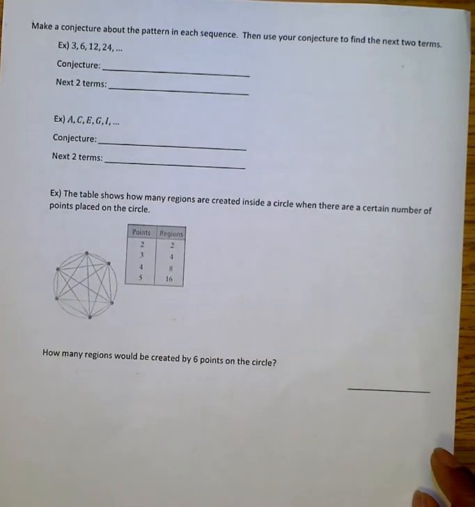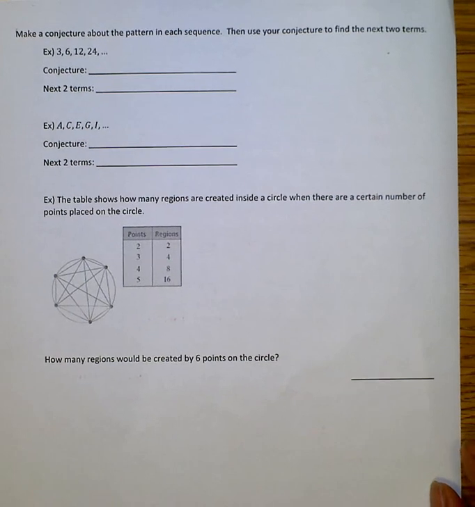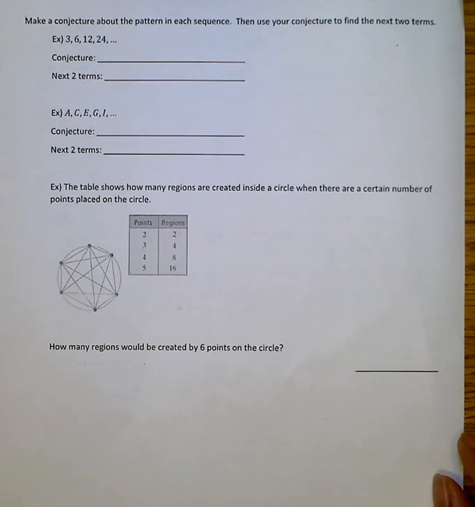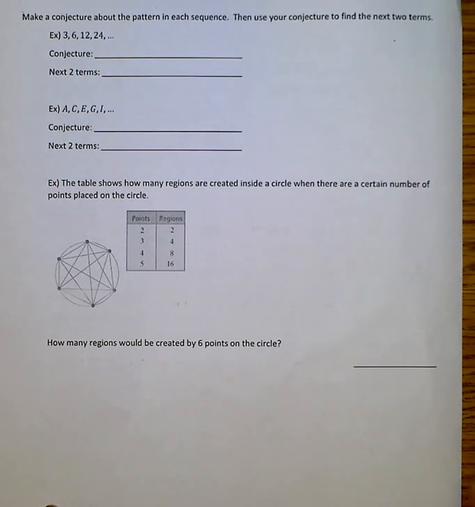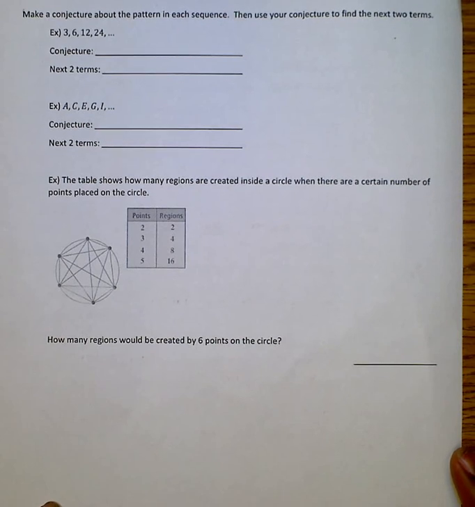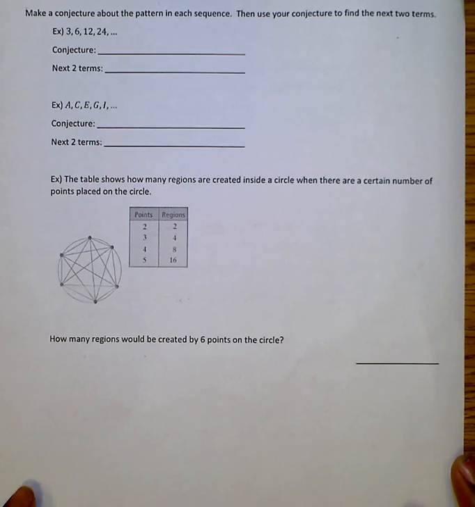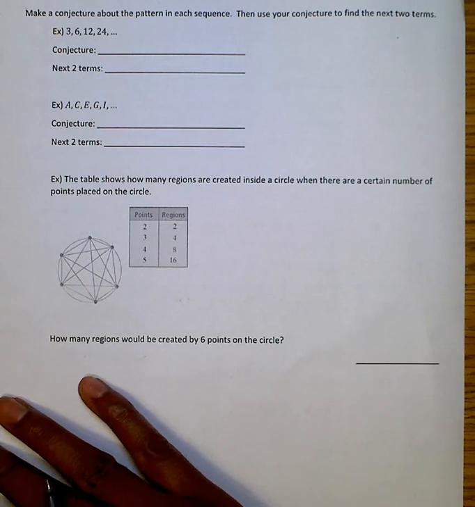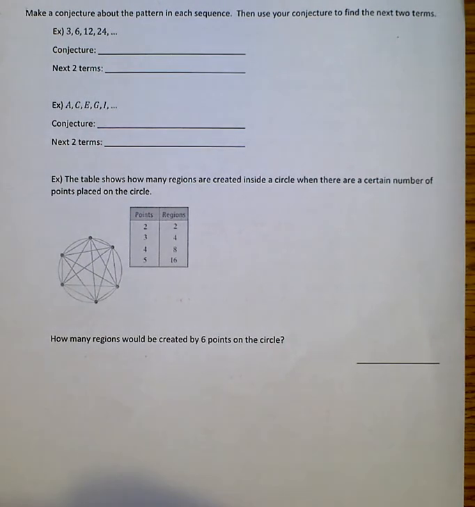All right. So here we go. Let's look at a pattern. Make a conjecture about the pattern in this sequence, and then use your conjecture to find the next two terms. So basically, our conjecture is us finding the pattern. Let's see what pattern's holding up here. So we have 3, 6, 12, 24. What's our pattern? What's our conjecture?